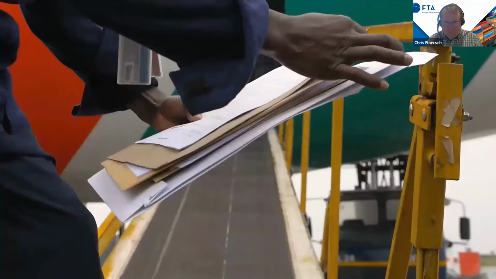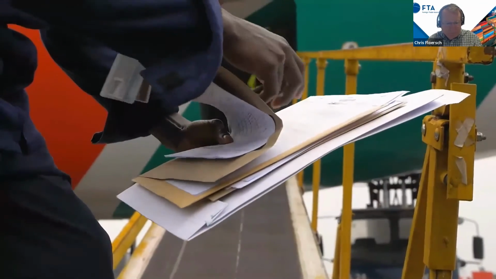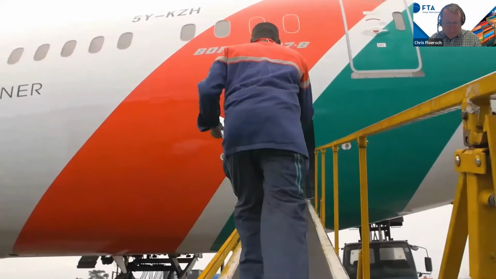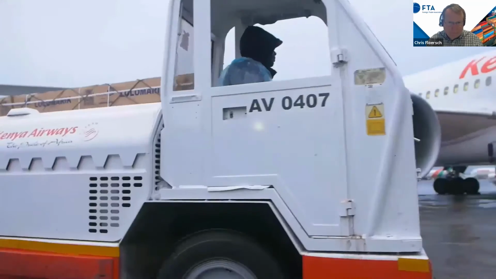And most of the time those documents get lost on the way, and then the cargo gets stuck there. There's a lot of frustrations with the agencies. But now with this kind of initiative, all that will be visible both on this side and the other side as well, and across the chain, across the board.